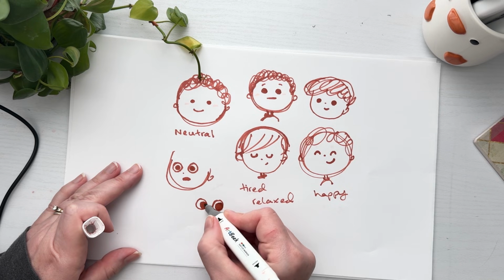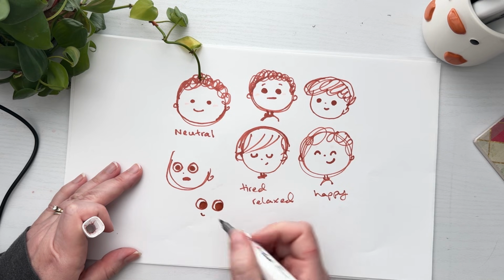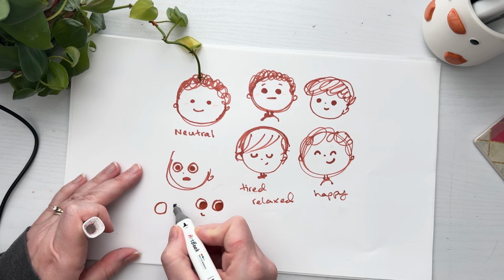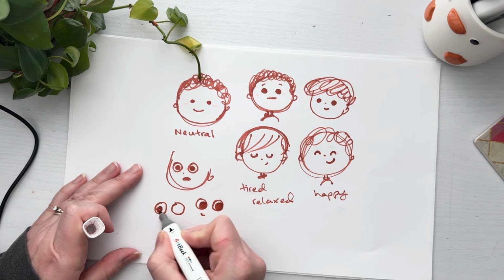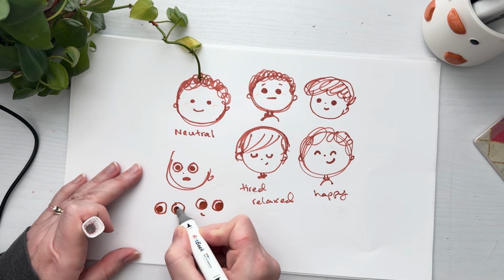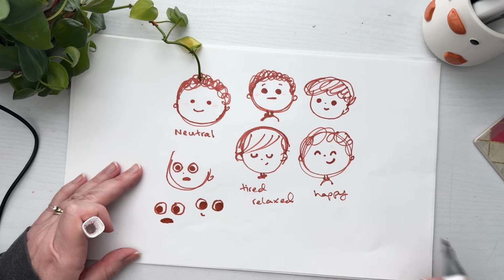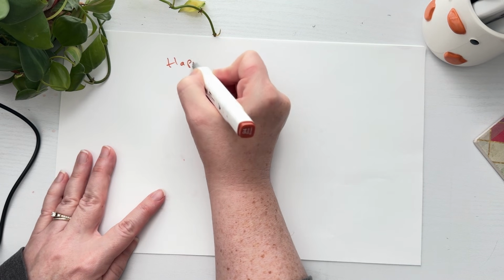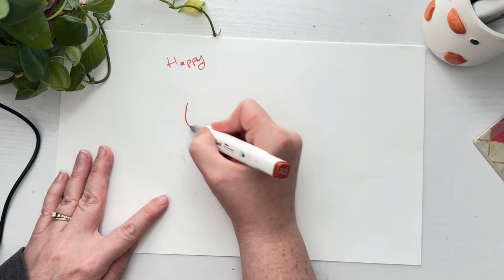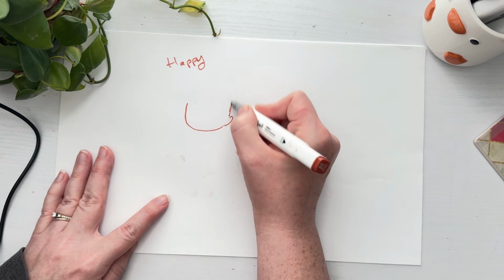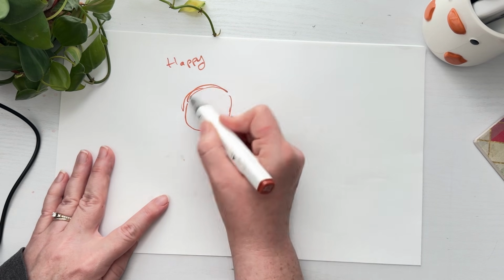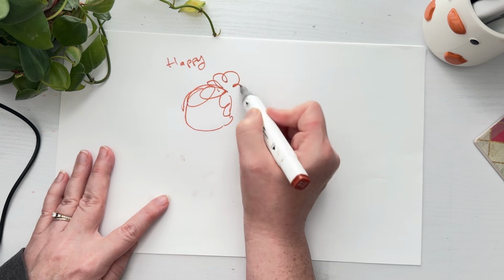So when the eyes are focused, we feel like they're looking at something, but if they're slightly off focus, maybe looking in a slightly different direction, it seems like they're not really looking at what they're looking at. Next up, we have the happy emotion, which I think is kind of one that most people are used to and have a little bit of a sense of.